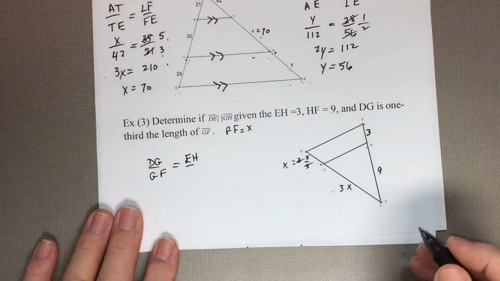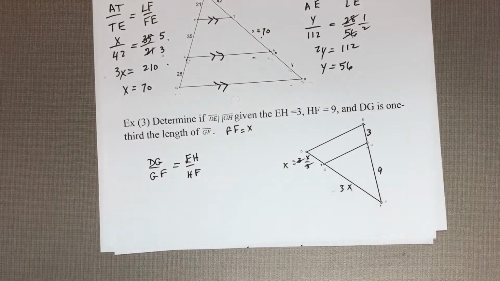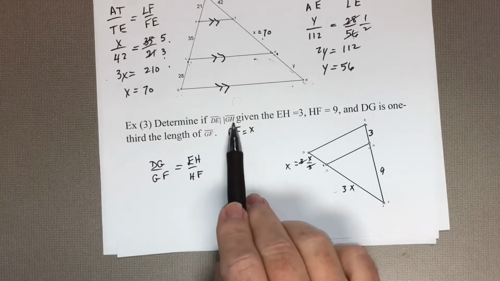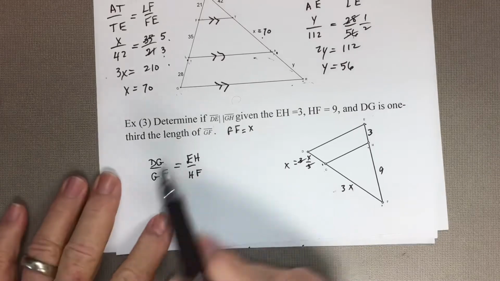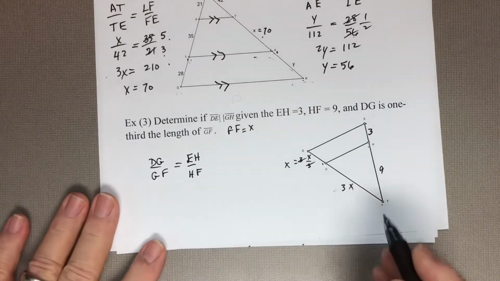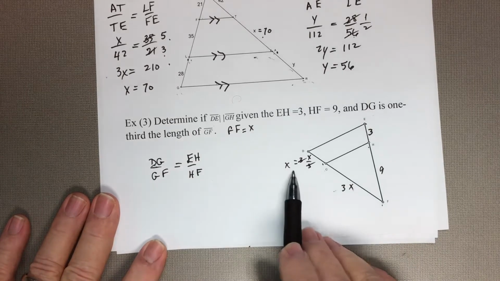EH divided by HF. All right, so if these are true, then we will be able to say that segment DE is parallel to segment GH by the converse of the triangle proportionality theorem. That's what it's called.